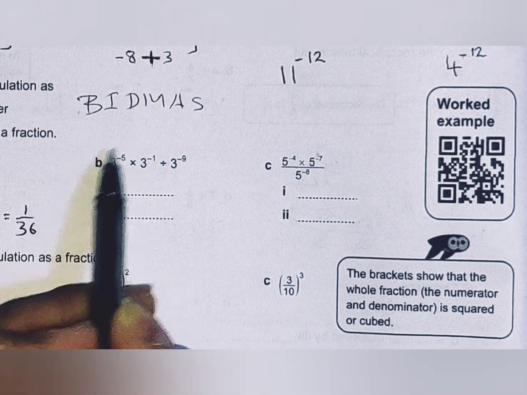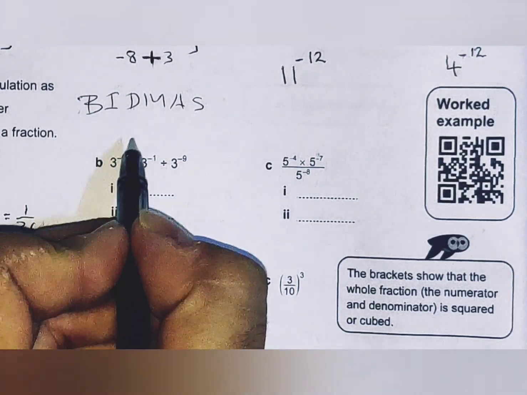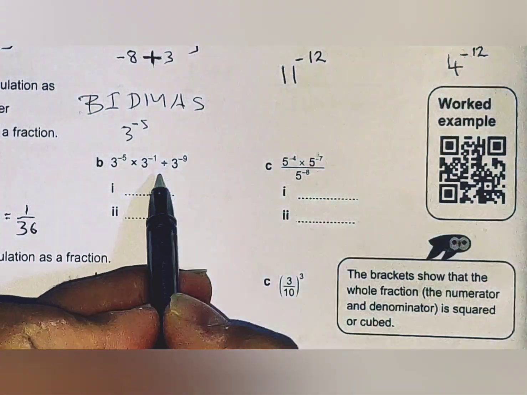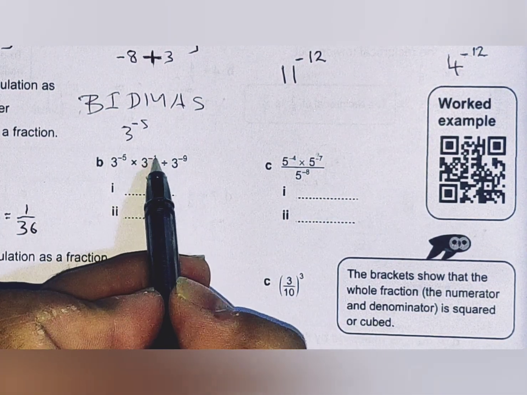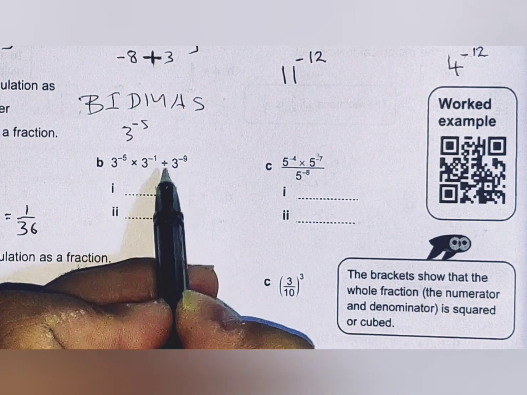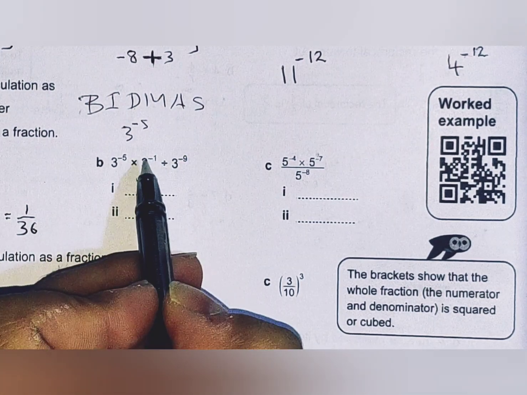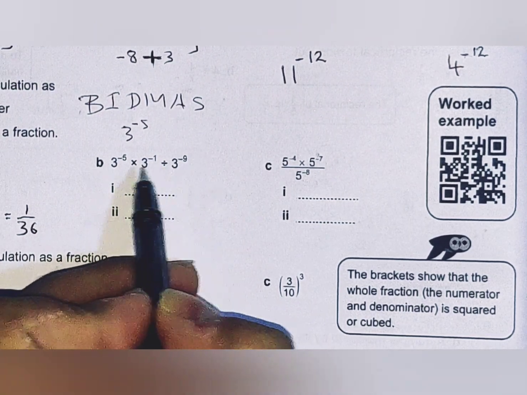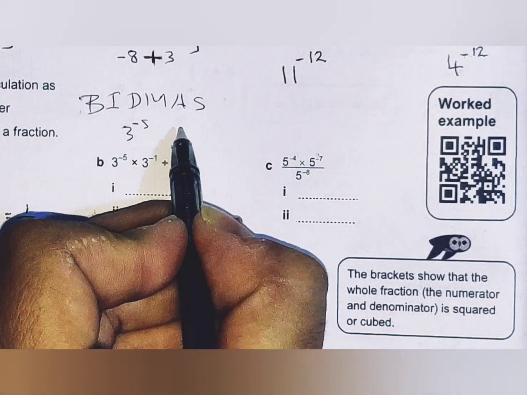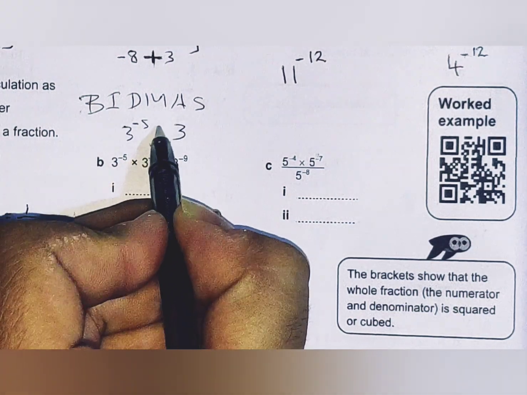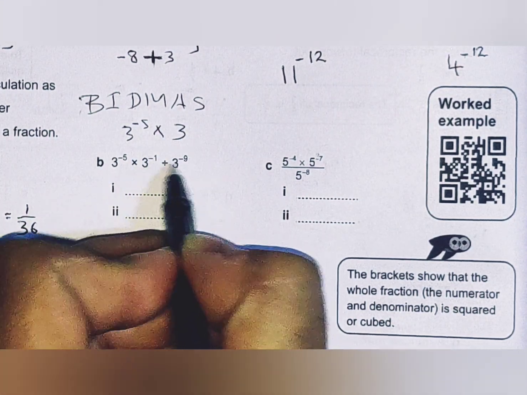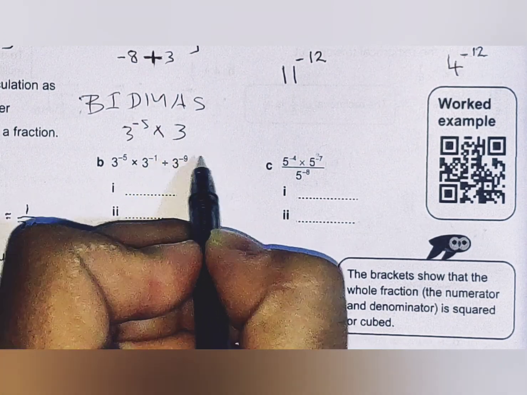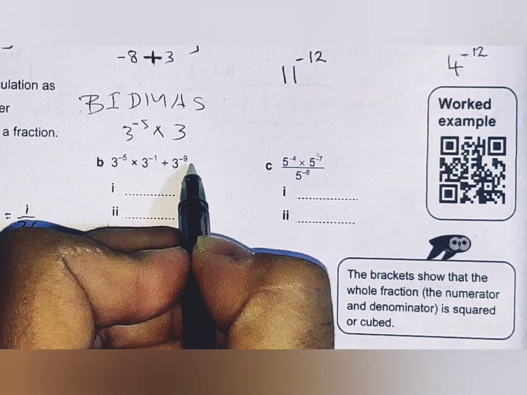So we write this as it is, so 3 power of negative 5, let's put it here, and then we're going to do the dividing part. The dividing part here, 3 power of negative 1, divide 3 power of negative 9. Now, when you divide the same base numbers, it means you're going to do what? Very good. You're going to put the same base number, which is 3, and the powers, we're going to subtract them. So it's going to be negative 1 minus negative 9.